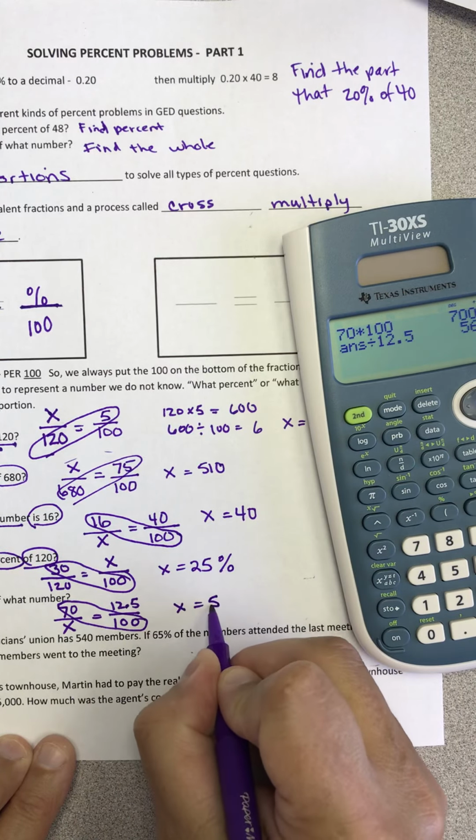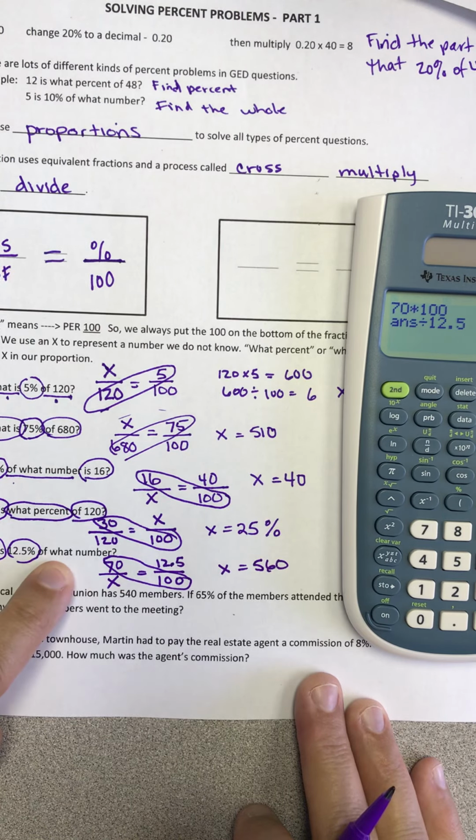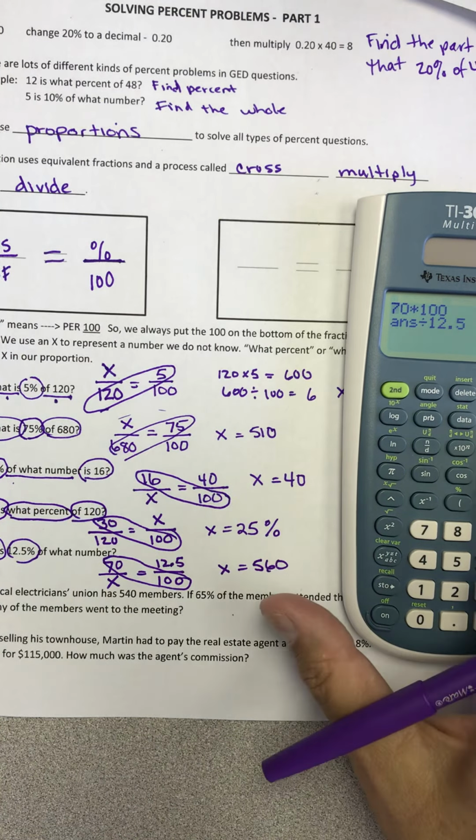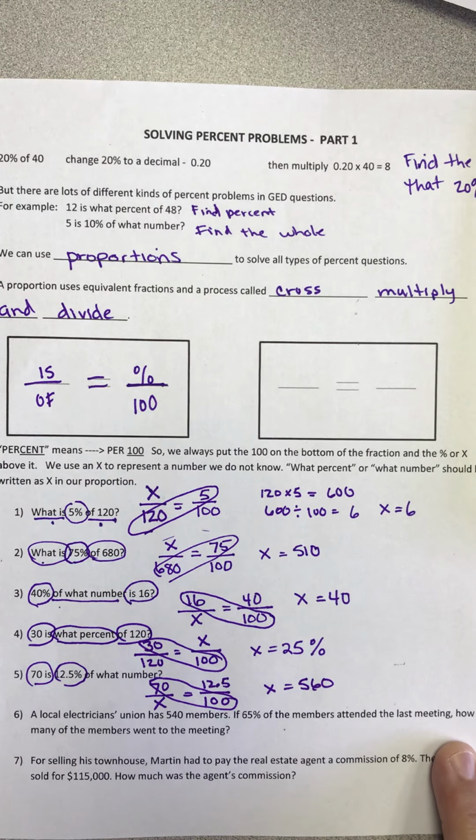X equals 560. So 70 is 12.5% of 560. Okay, so when you can see this little statement and it's easy to see the "is" or the "of," you can use this proportion setup right here and solve every time.